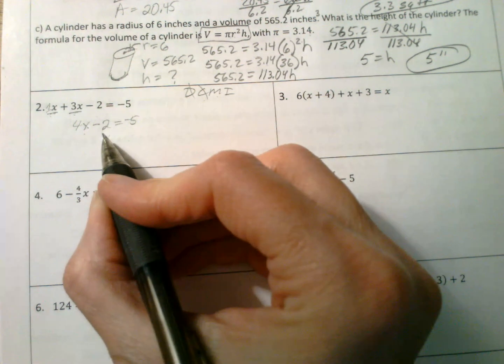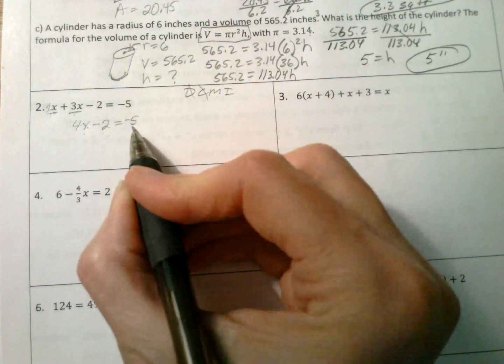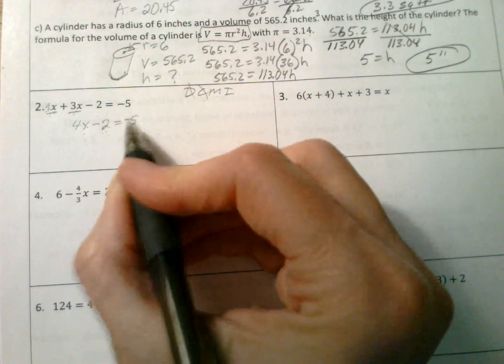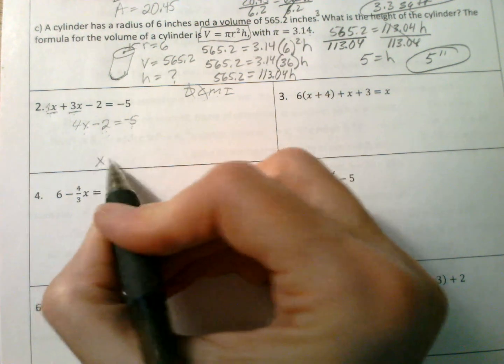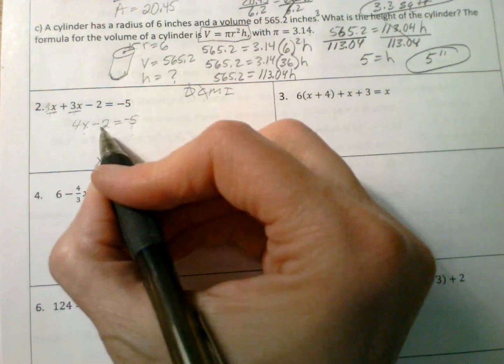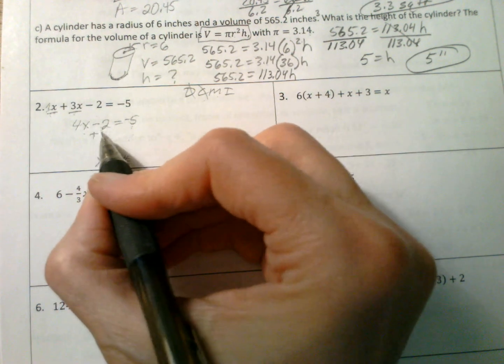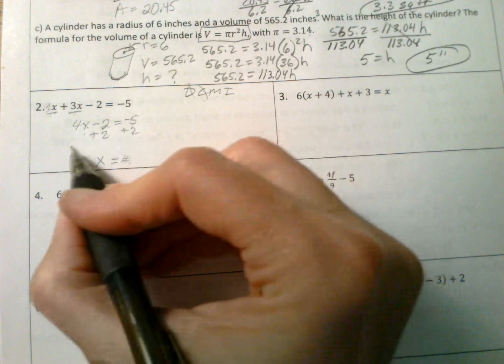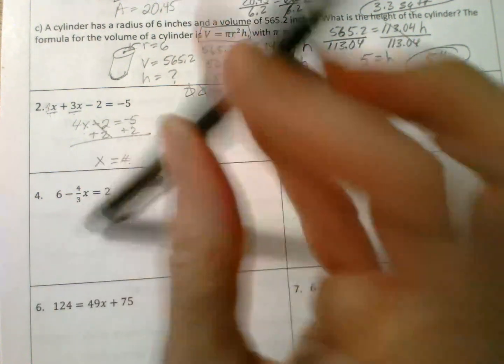So I need to get this constant over here with this one. I don't want to take this over here because I don't want nothing on one side. Remember, my final answer is going to look like this, and I want a number over here. So that means I want to add the opposite to both sides. That will get rid of this.